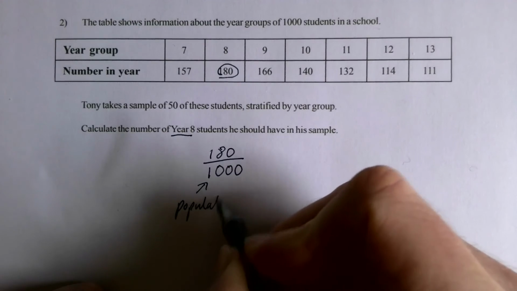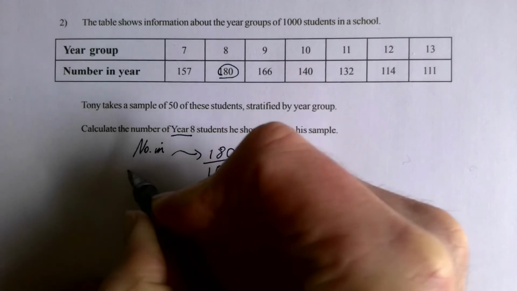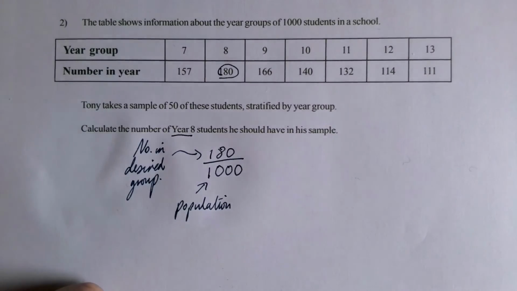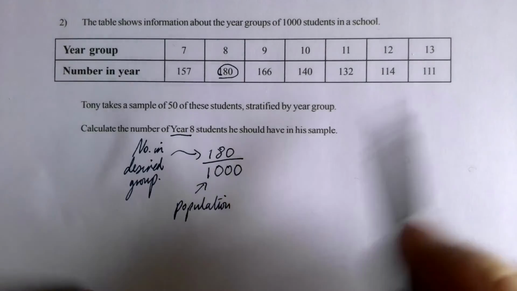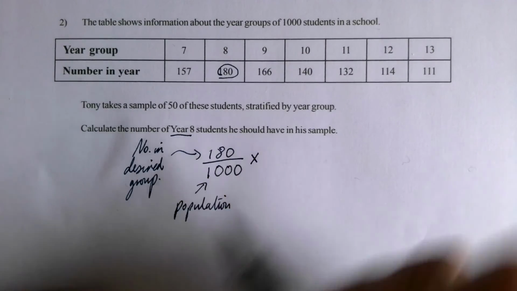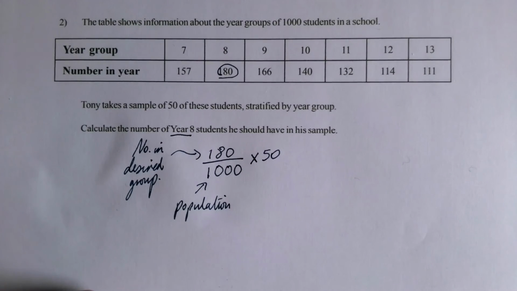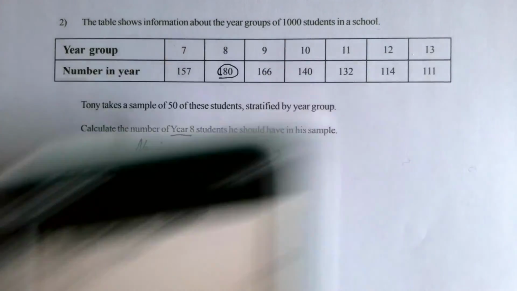So there's the population and there's the number in the desired group. So if you were going to do your sample across all of it, you would do this process and you would put all of these different numbers over 1,000 and then multiply them by the sample size, because that's going to give me 180 1/1000ths of 50. And then all you've got to do is grab your calculator and write it in exactly the same as we've got there. Press equals and it says 9.